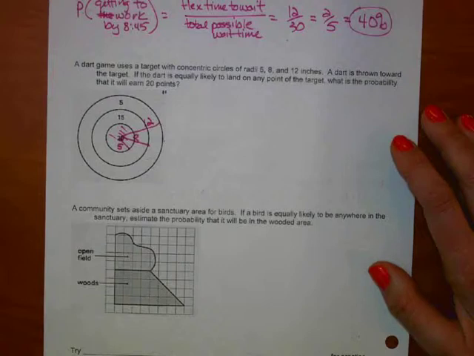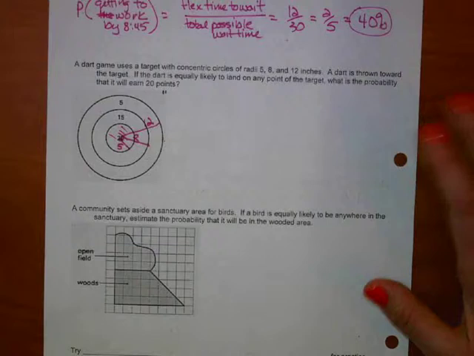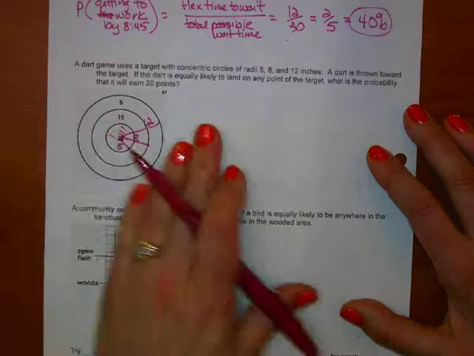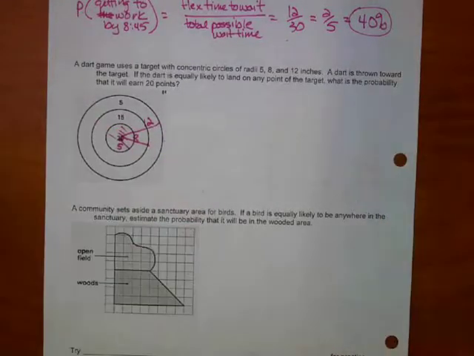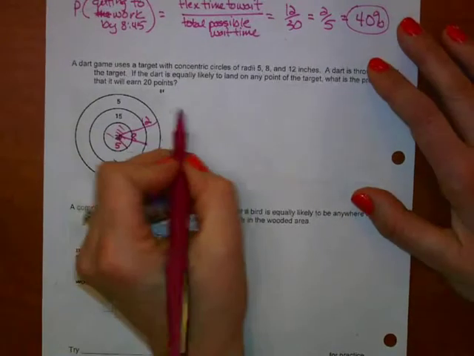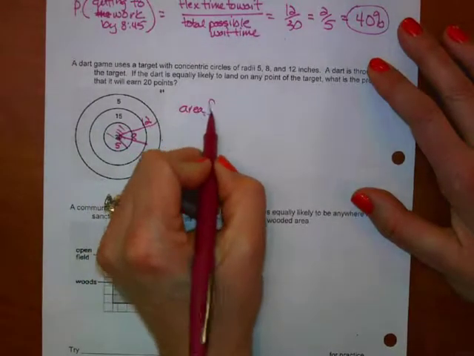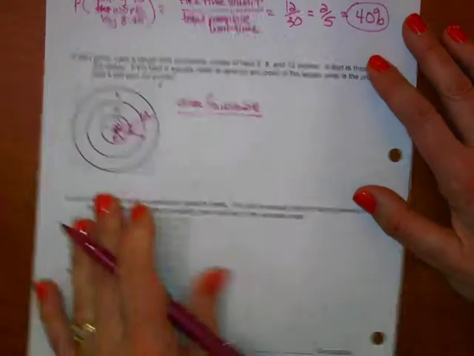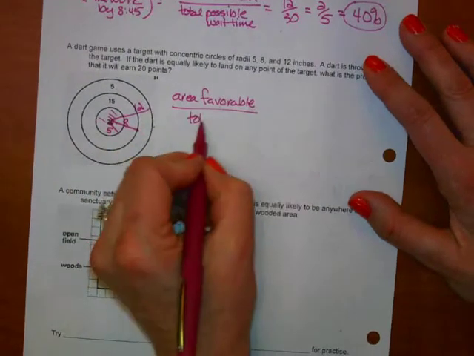So all you do, just like in a deck of cards, your chances are there's 4 queens out of 52. Okay, you just find the area of where you want it to land, and you divide it by the total area where it could land. So the area that's favorable, you'll often see the words favorable in probability, divided by the total area.